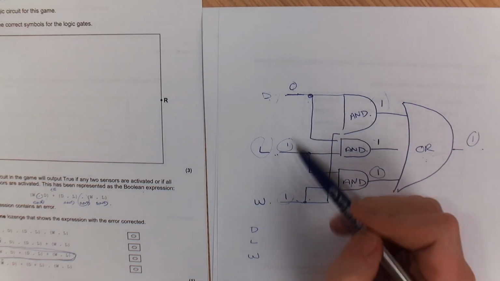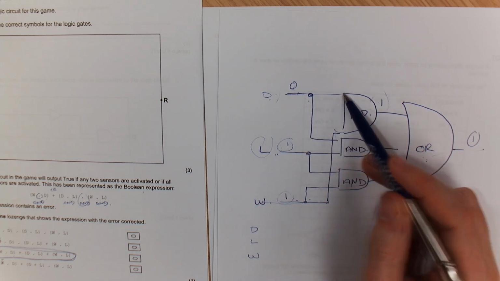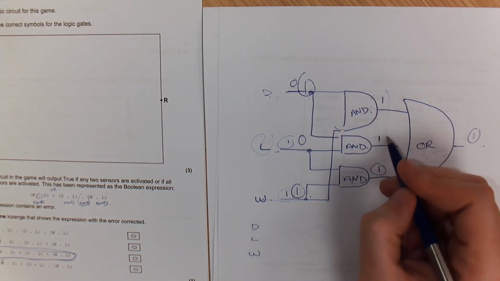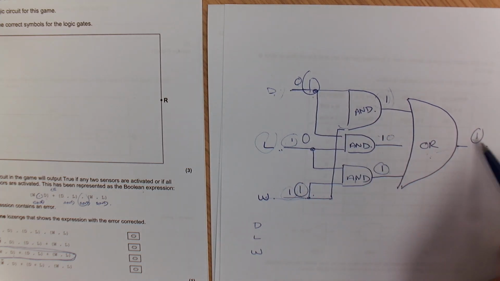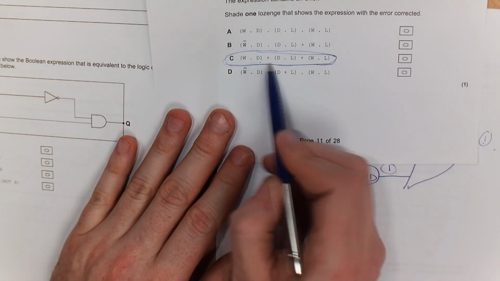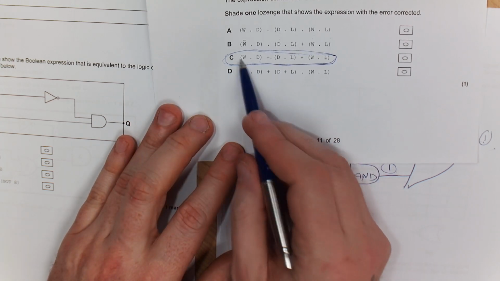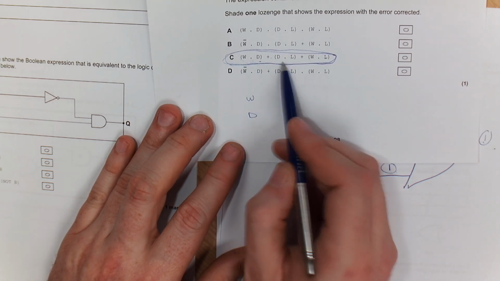If it was D, let's go for D and W. So there's W, there's D. If that was on, and that was on, and that was off, it doesn't matter that this gate's going to be off, or this one. D and L are true, therefore that is true. Now, obviously you've only got a short amount of time to think in the exam. So what you need to really do is think about what the outcome would be with these. What you can do is just simply do W, D, and work out the outcomes if that's an AND, that's an AND, and that's an AND.